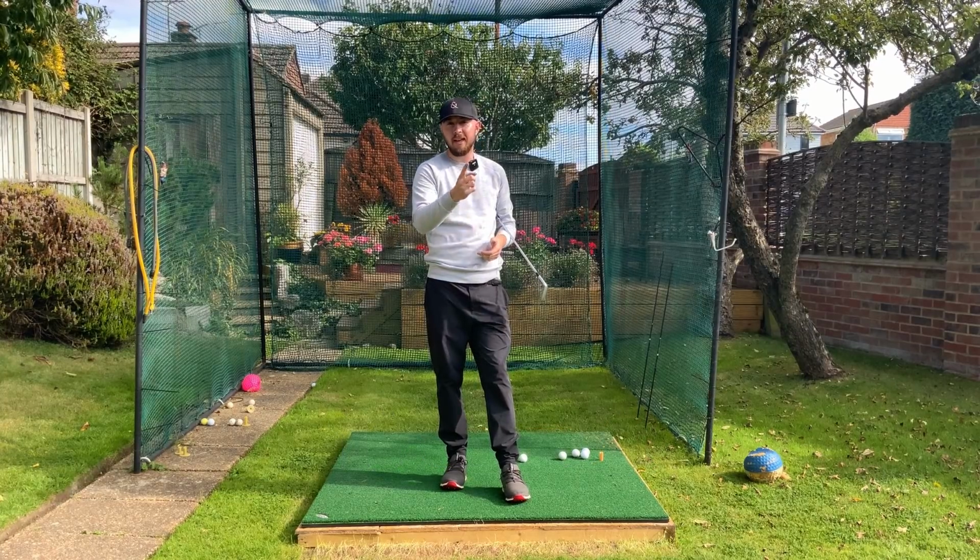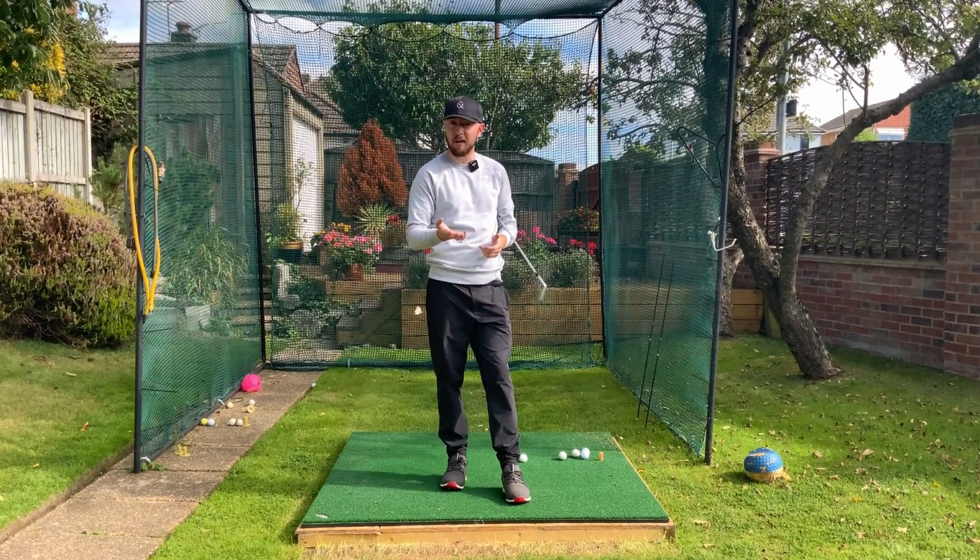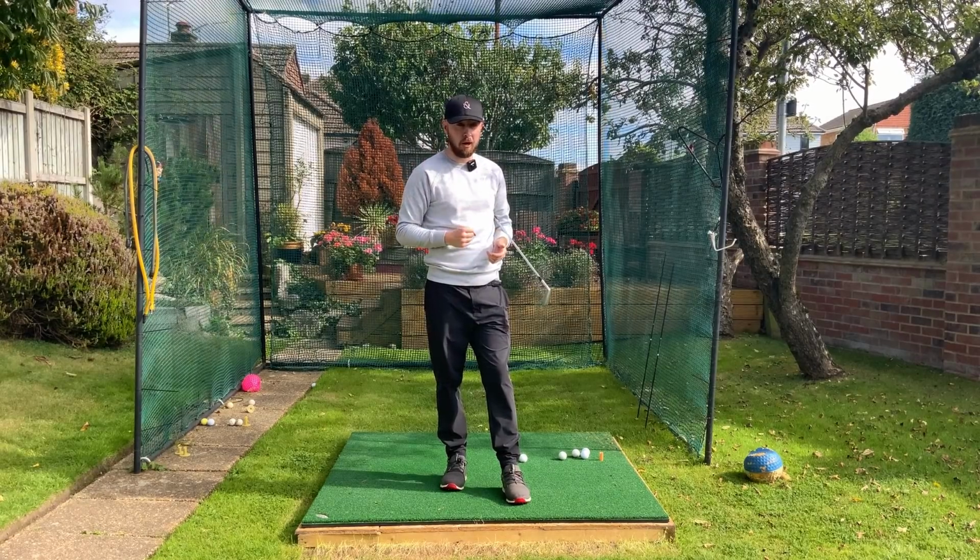So get your club into a good spot, and then you'll find rotation and shallowing the shaft a hell of a lot more effortless.